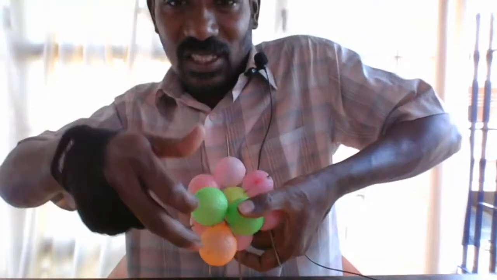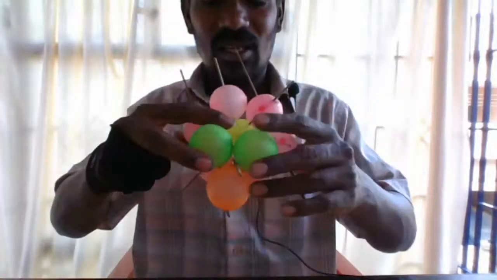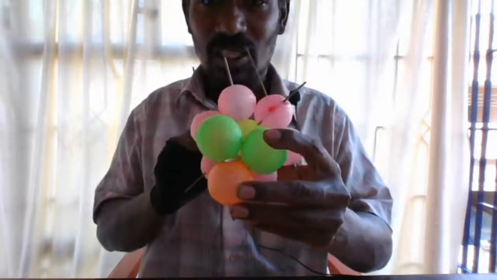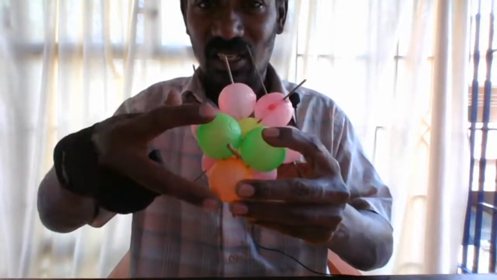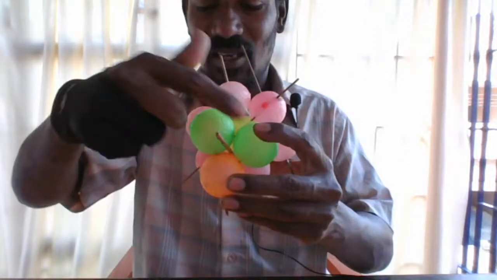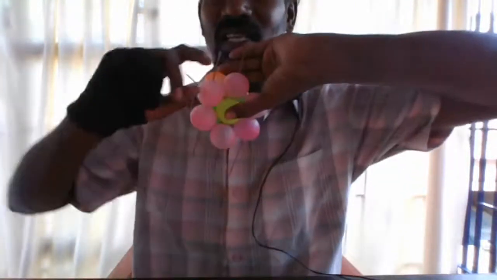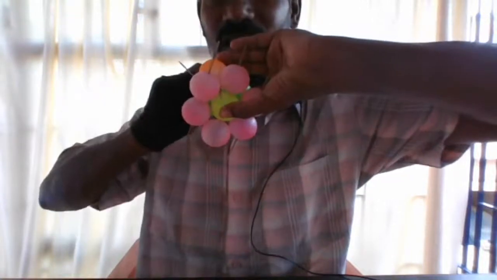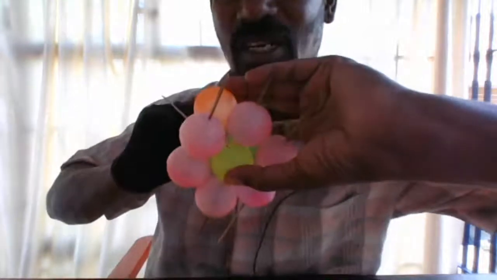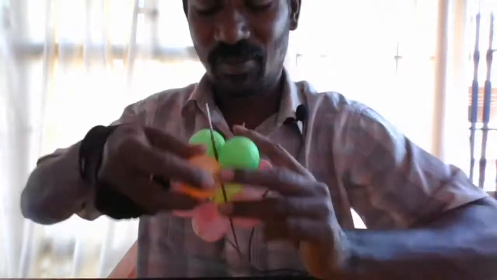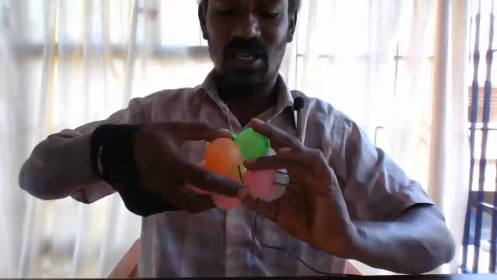Three particles of this layer, correct? This broomstick is in contact with three particles here in this layer and three particles in this layer. Here the broomstick is there. See, this broomstick is in contact with three particles here. Correct?